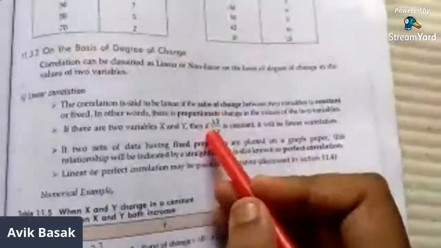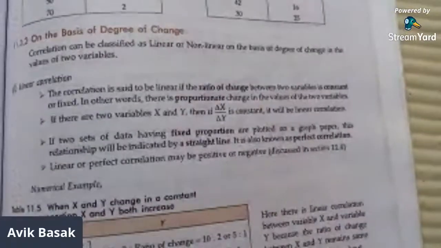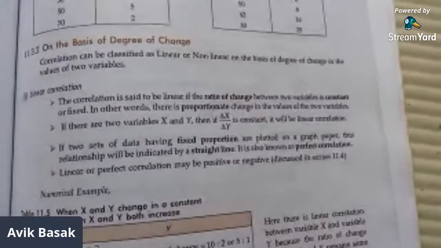Means when this ratio, del x by del y, is constant, it is known as a linear correlation.